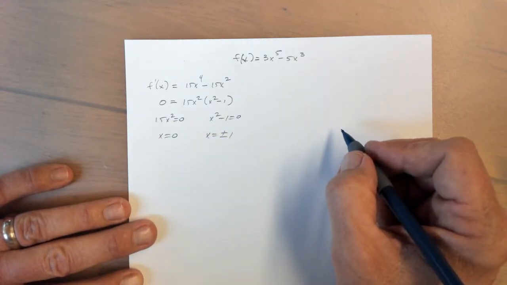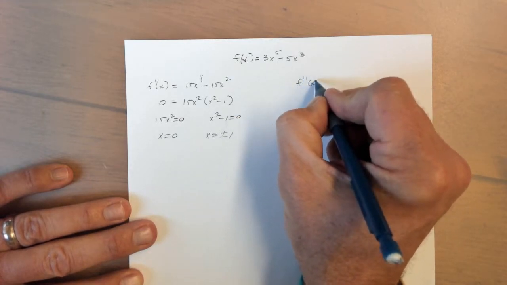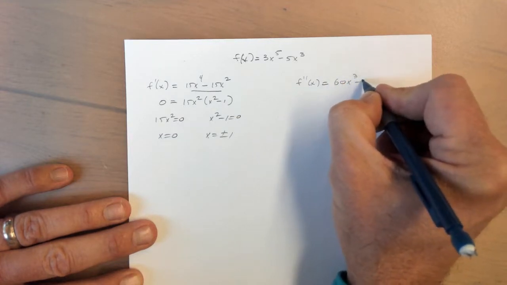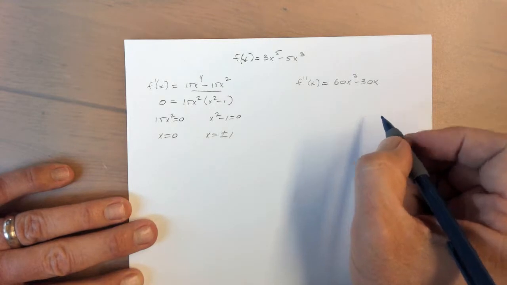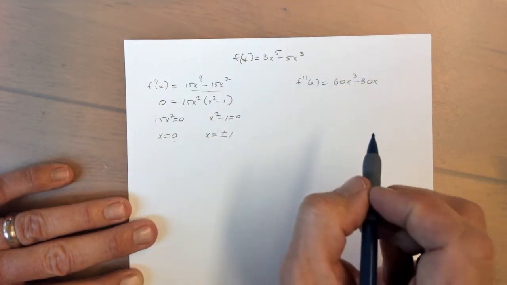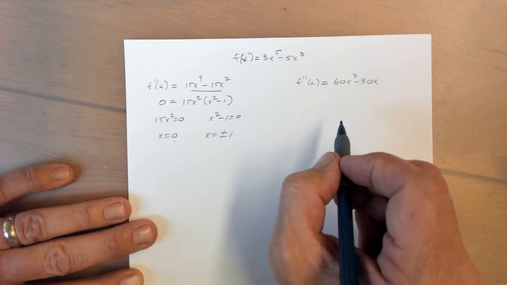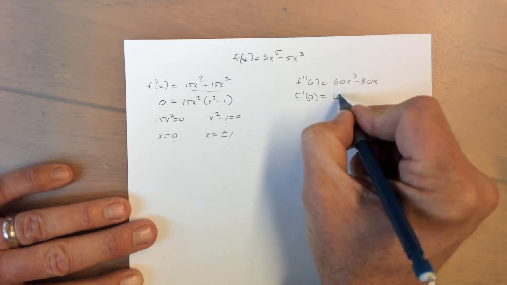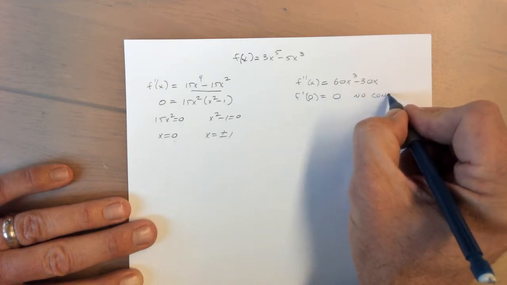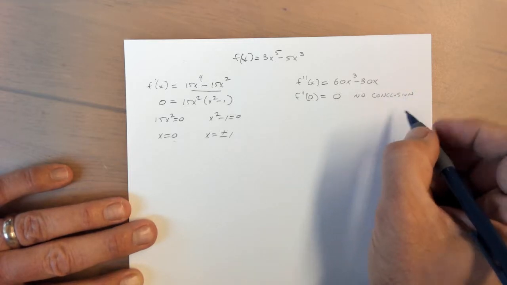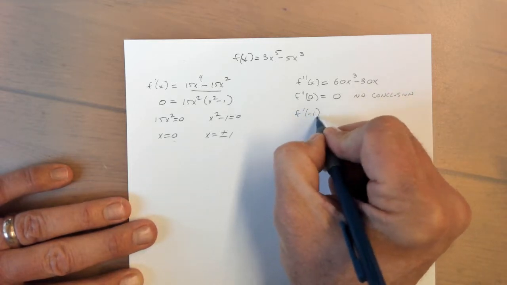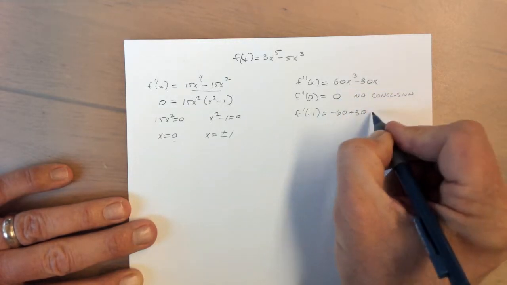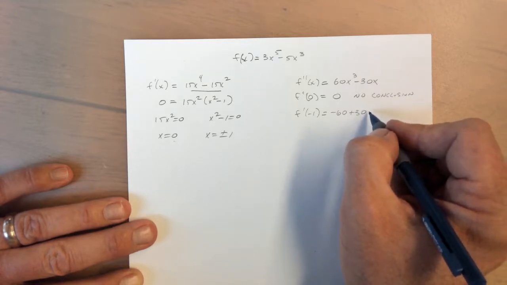So in using the second derivative test, we would have to find the second derivative. So we have 60x to the third minus 30x. And now we'll take each of our critical numbers and evaluate them in the second derivative, and look at the sign. We'll start with 0, and we end up with 0, which means there is no conclusion. When we substitute negative 1, we would get negative 60 plus 30, which would be a negative number.